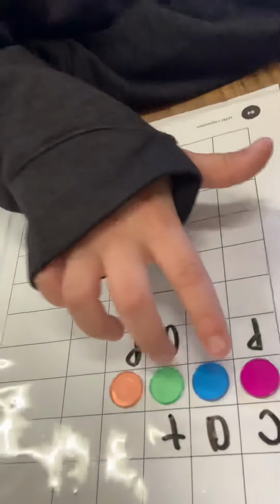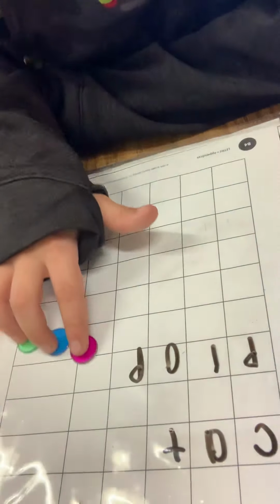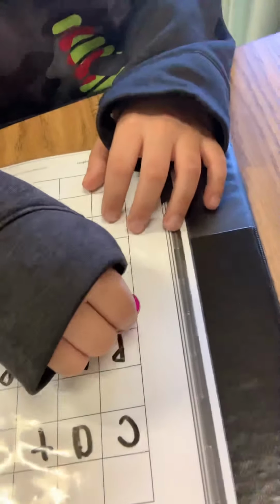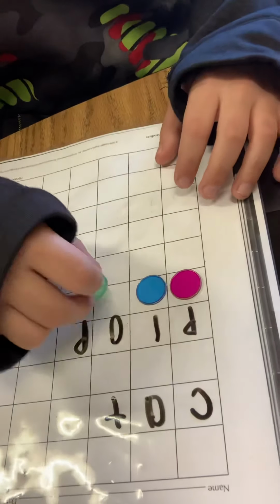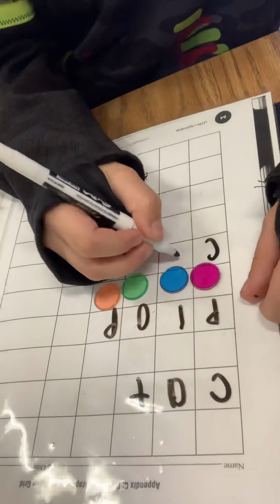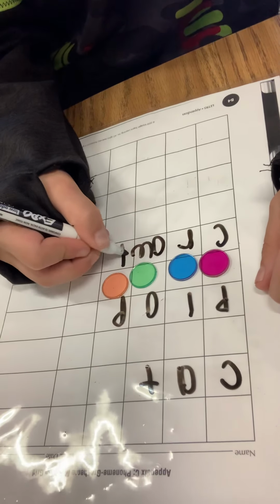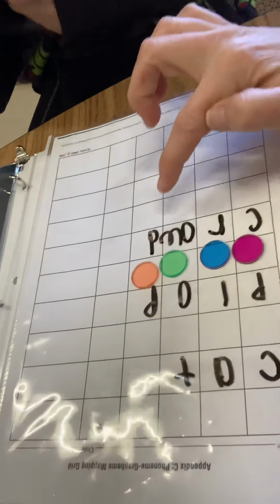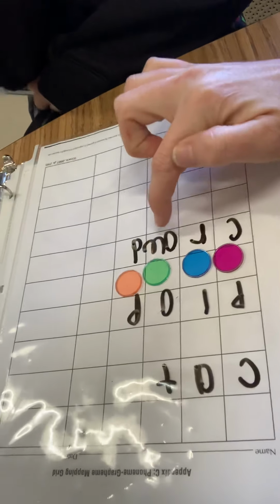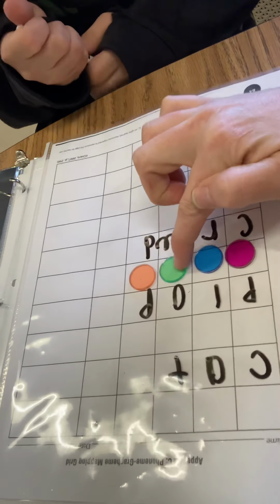Great job. Okay, the next word we're gonna do has a diphthong in it. The word is crowd. So lay your chips as you say the sounds, or phonemes. Good. Crowd. Great job. Let's get this out. And good. So this is where you really have to explicitly teach that with diphthongs or vowel teams, the 2 letters make one sound, ow, so they go with just 1 chip.